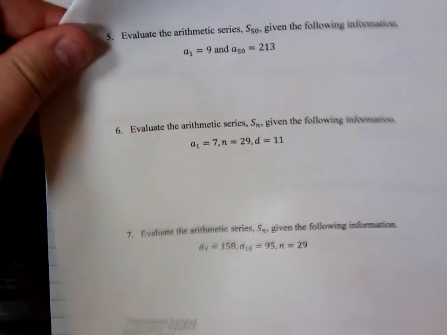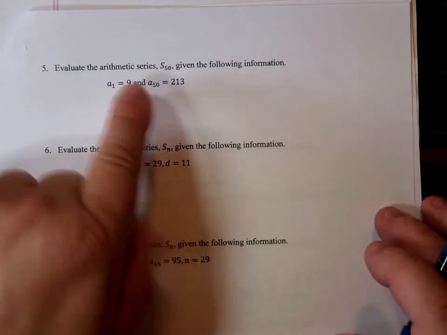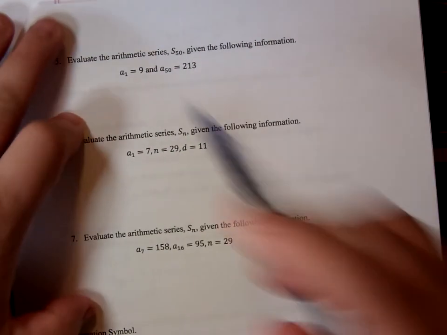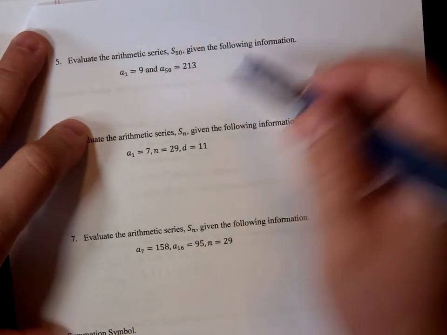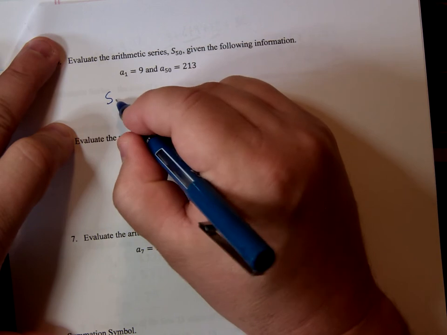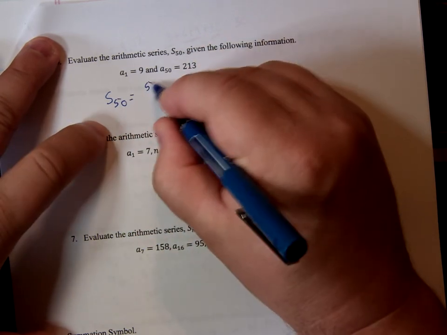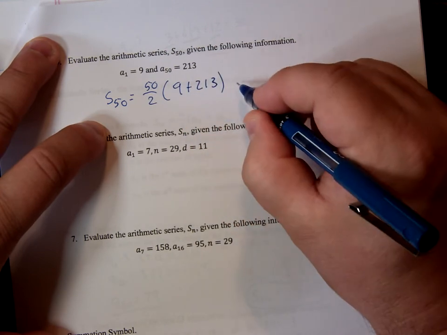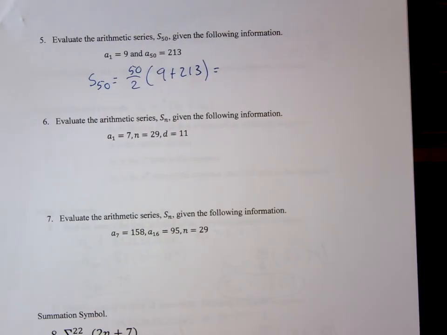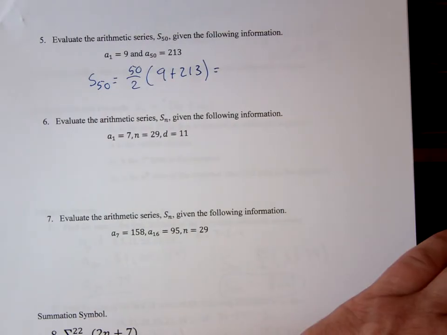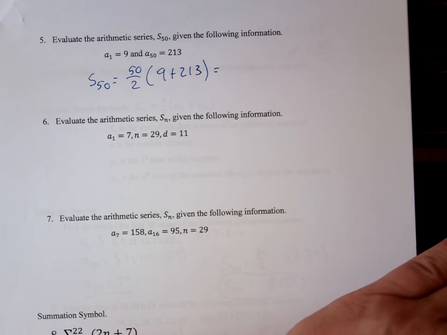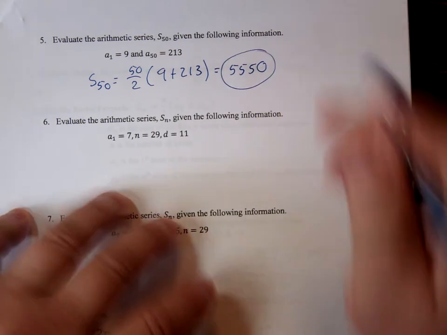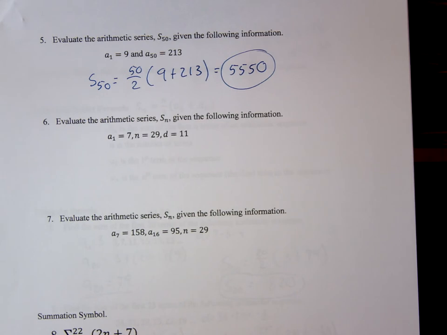All right. On the second page, number 5, evaluate an arithmetic series. You want the sum of the first 50 terms, given the following information, and they tell you the first term is 9 and the 50th term is 213. So this has everything we need. The sum of the first 50 will be 50 divided by 2, first term plus 50th term. Straight to the calculator: 50 divided by 2, 9 plus 213, is 5550. That's simple. Just because it's a word problem, don't make it more difficult.